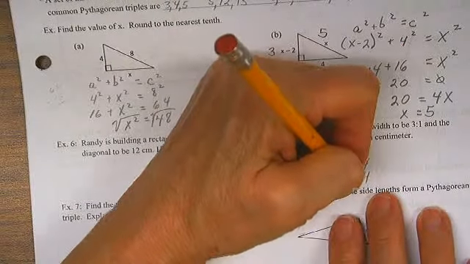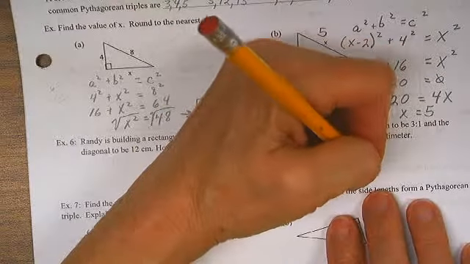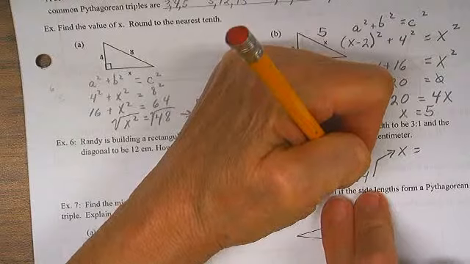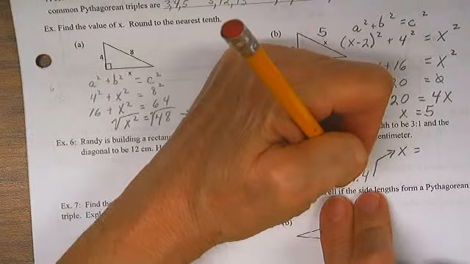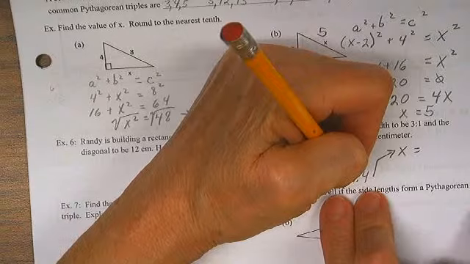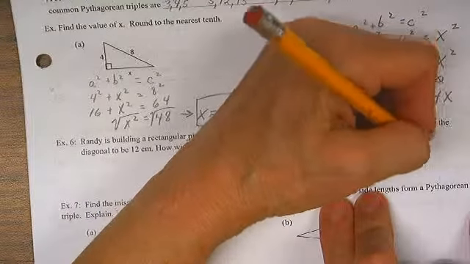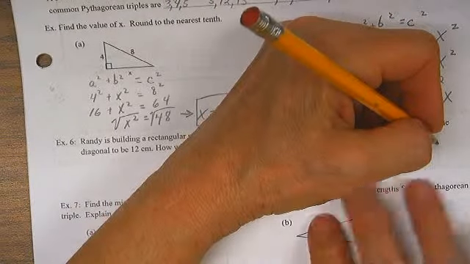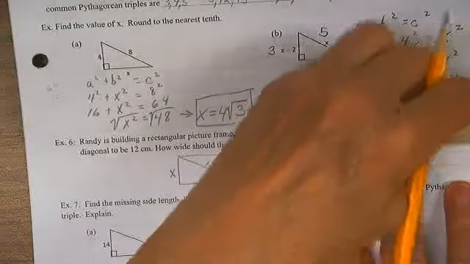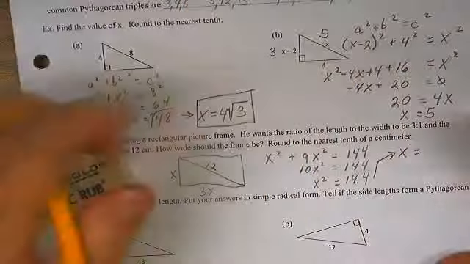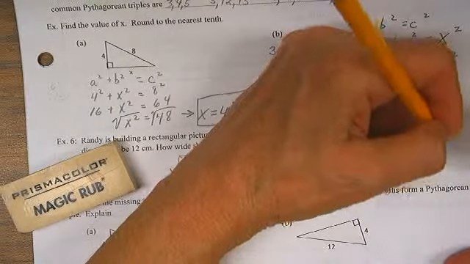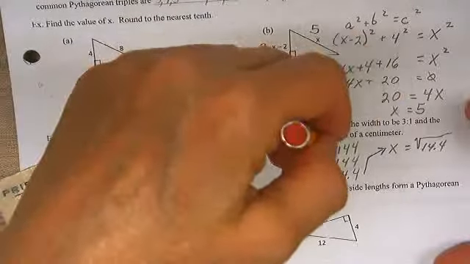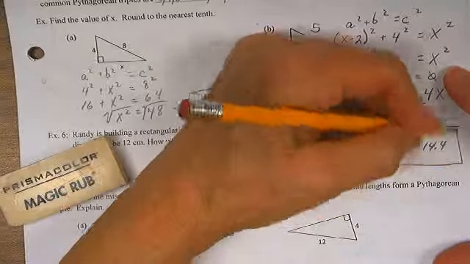The square root of 14.4, well, 144 is 12 squared, but that doesn't work when we're squaring things. So x is going to be equal to the square root of 14.4. With a calculator, I could have an answer that I could round to the nearest tenth of a centimeter.